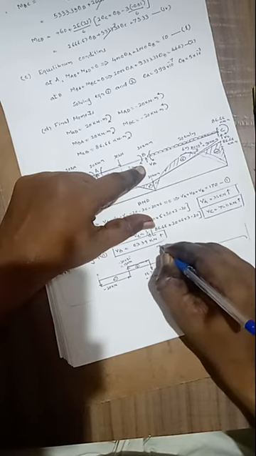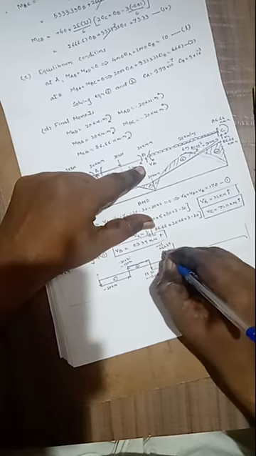VB is how much? That is 63.39. Here the shear force is minus 15 plus 63.39, that is 48.39 kilonewton. Here the shear force becomes 48.39. Then in between B and C, the shear force varies gradually because of the UDL.